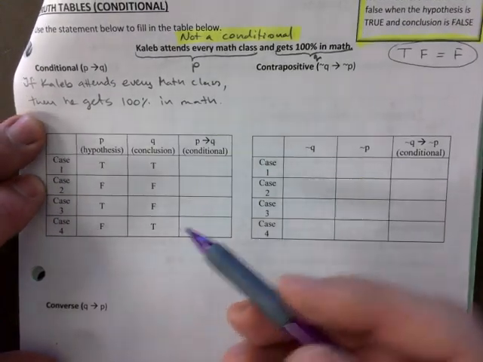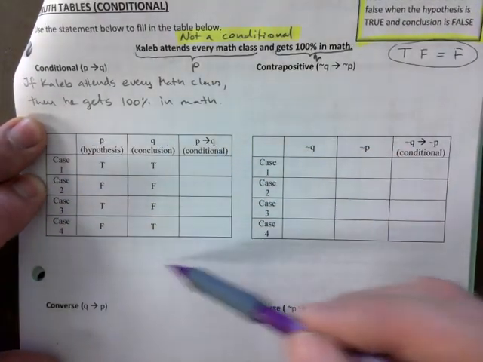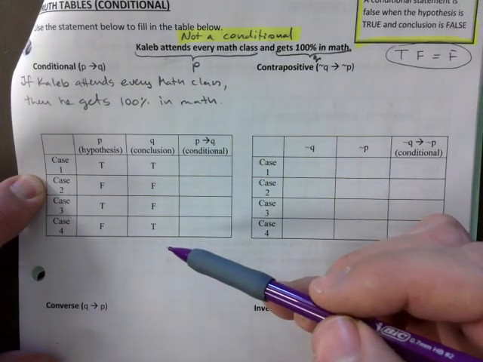So let me explain this table to you a bit, because you might think, whoa, where did this come from?